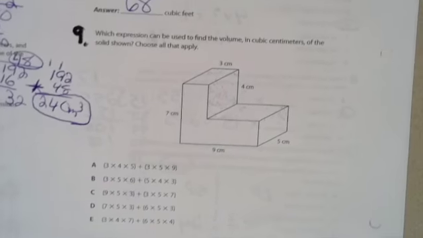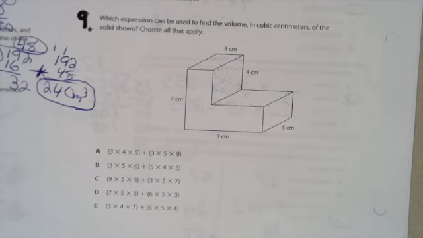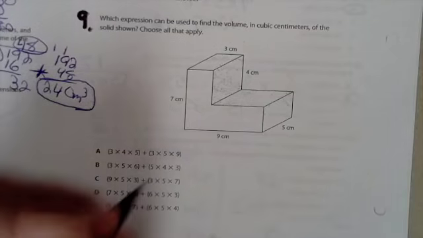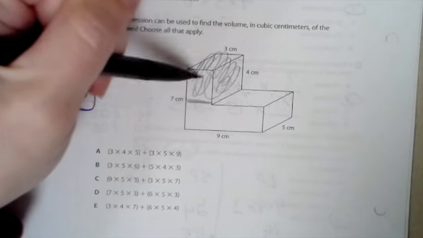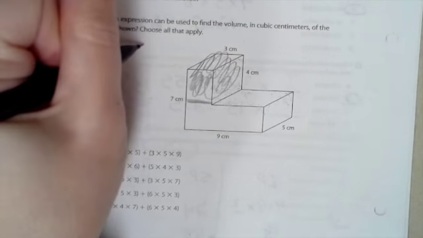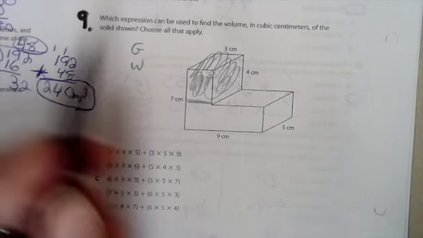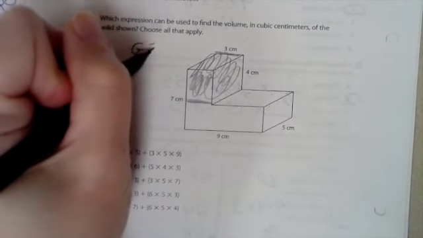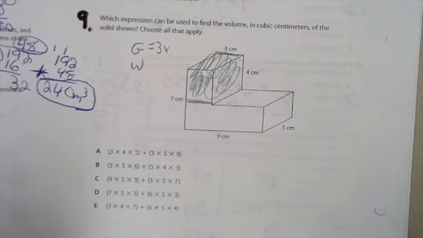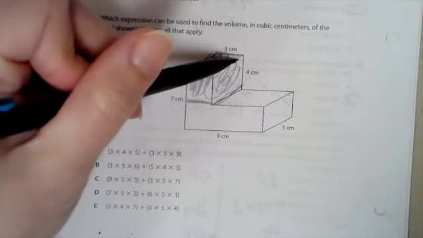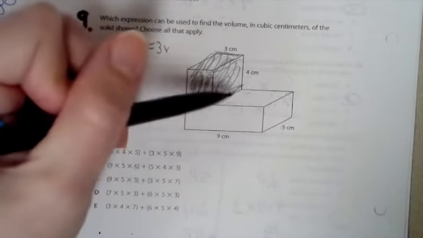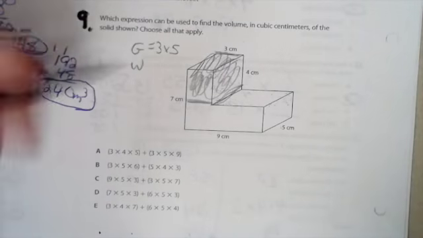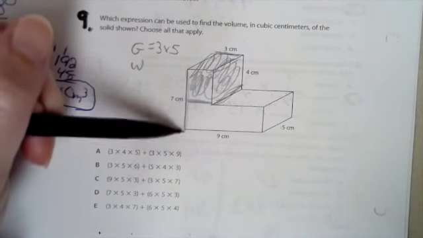Our last one is similar to the one we did on the front. We're going to cut it both ways. So I'm going to cut it horizontally first, and I'll shade this piece back here. So we have our gray and our white piece. The length of our gray piece is 3. The width of our gray piece is right here. Opposite sides are the same, so our width is 5. And our height is not 7 because 7 is gray and white, but our height is 4.